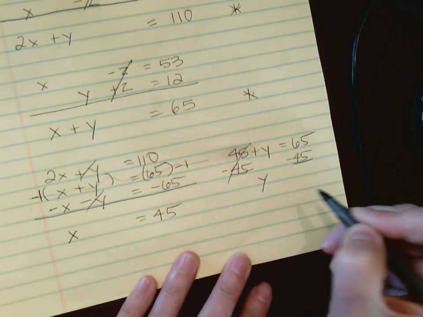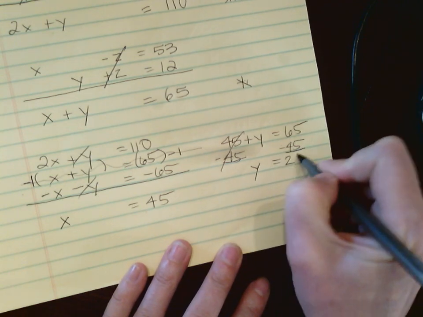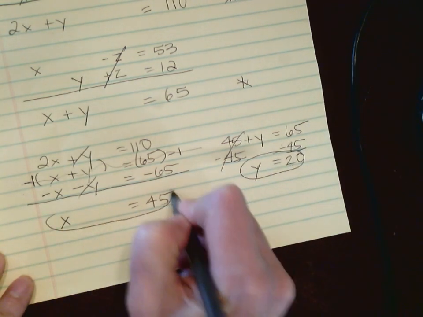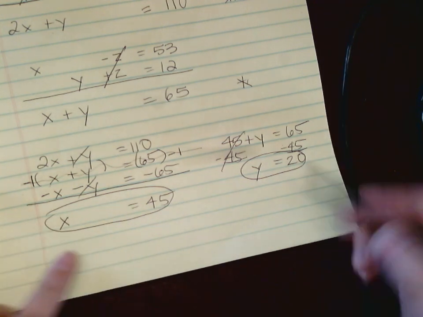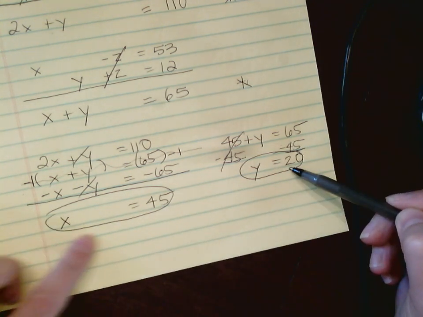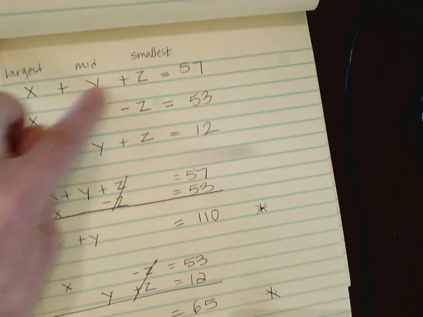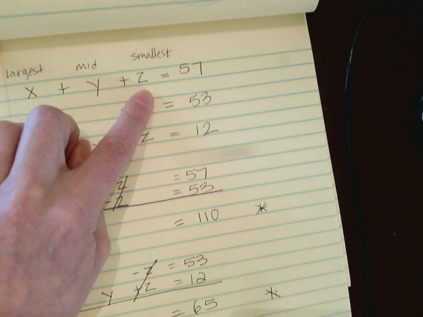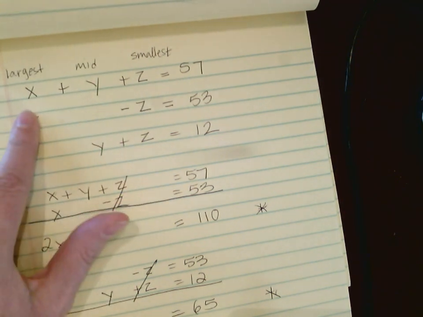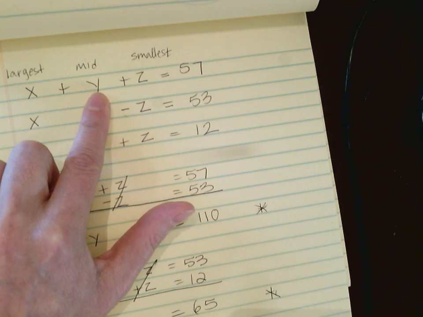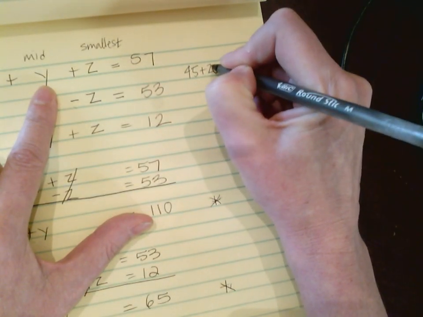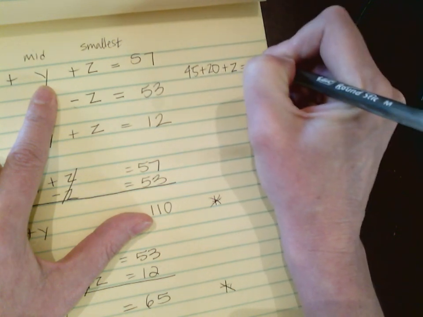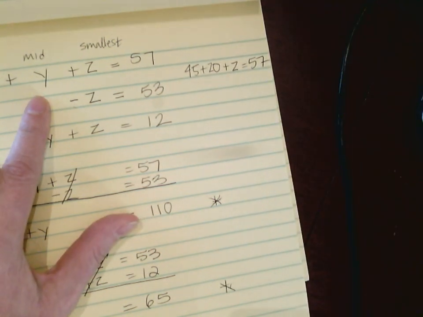So now I have y equals 20. So now I know x and y. Now I just need to solve for z, which means I can take this x and y numbers, the 45 and the 20, all the way back up to the top and replace the x and y in this equation with 45 and 20. So if I do that, I'll have 45 plus 20 plus z equals 57.